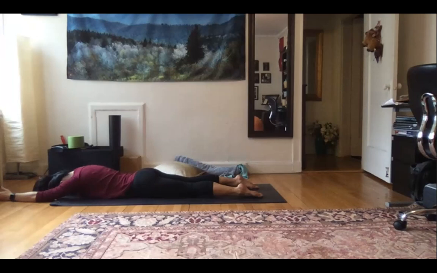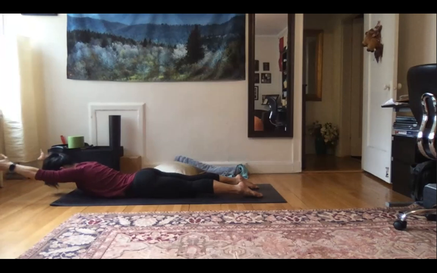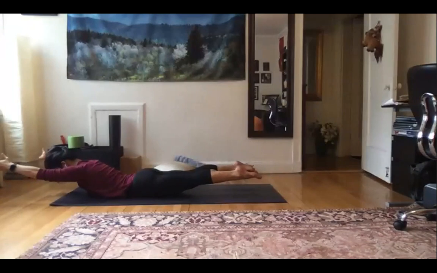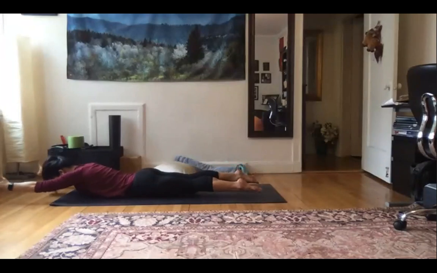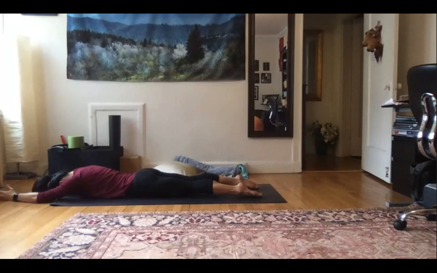And then if you'd like one last set, arms lift. You can always take a break. Head lifts, bicep by the ears. Start to slowly lift those legs. Breathing here. Inhale, little sip of air up. Exhale, lower everything down towards the ground.